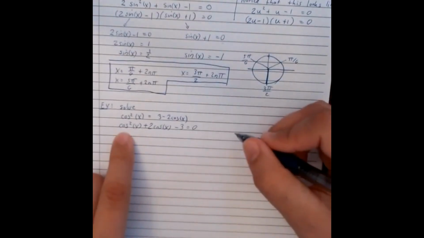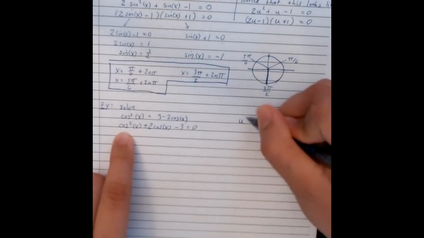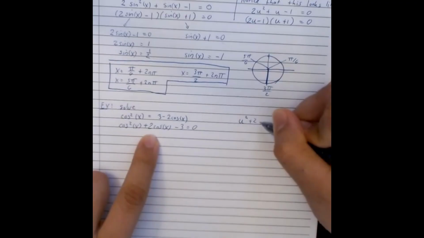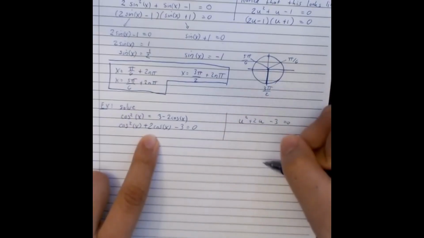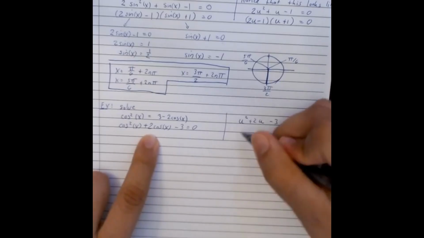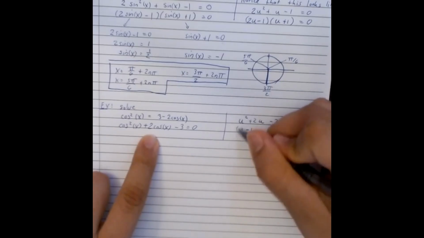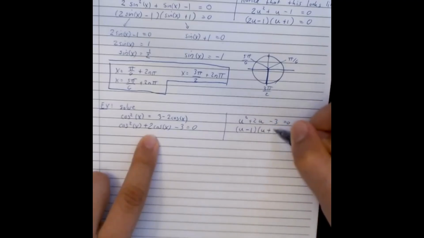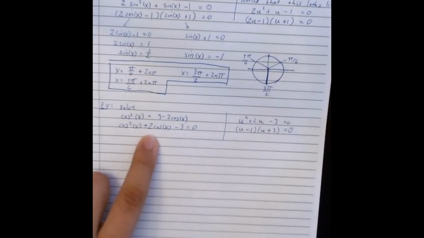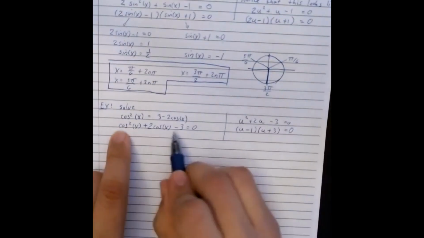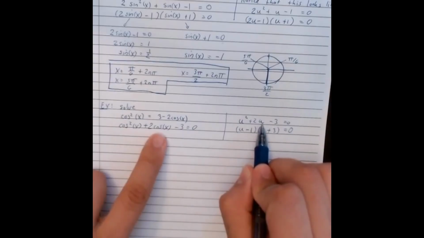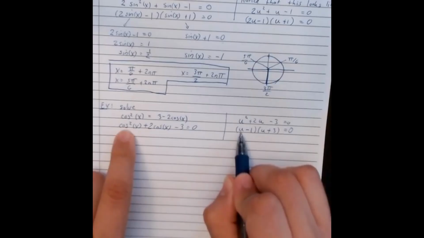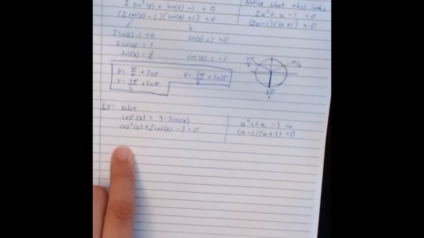All right, so let's take a look. Here, this can really be treated like u squared plus 2 times u minus 3 equals 0. But that would factor out as u minus 1 and u plus 3. So here, notice that you're saying that u is the cosine of x. So here, this u and this u would be the cosine of x.